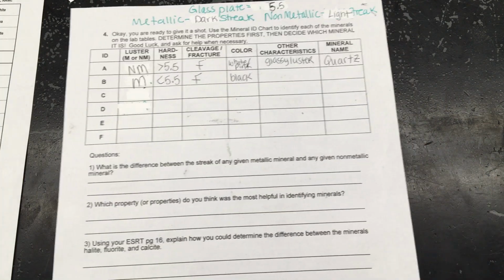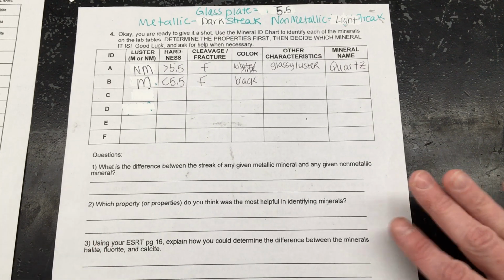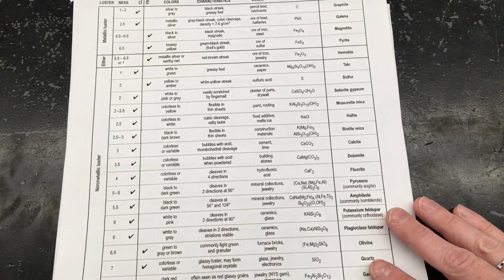So that's the basic process, what you have to do to identify a mineral. If you take it step by step, you should do just fine. And remember, always use your reference table.